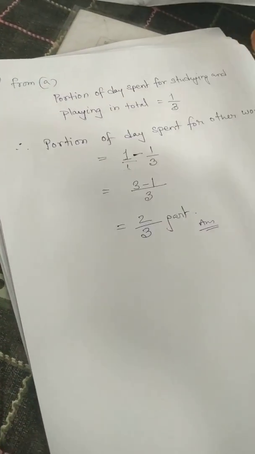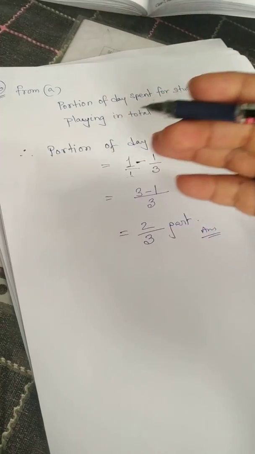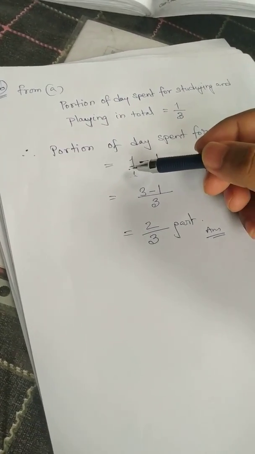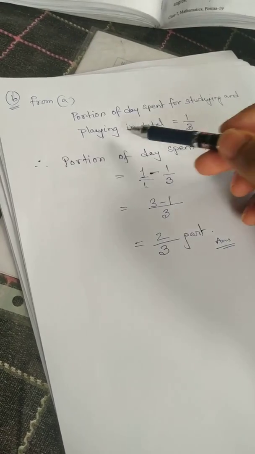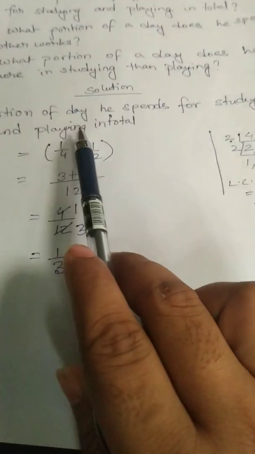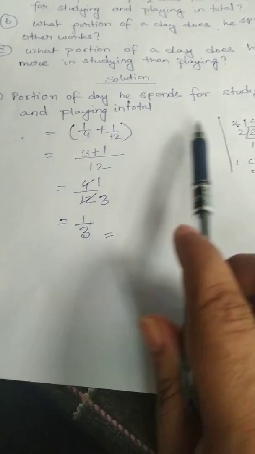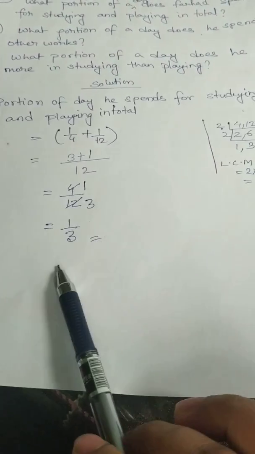So you need to understand this, that first of all, what do we need to understand? We need to understand the whole day is 1 day. So for this reason I wrote 1, and 1 by 3 is the part he spent in total. Already in part A, what did we find? We already found the total amount of portion he spent for studying and playing in total.